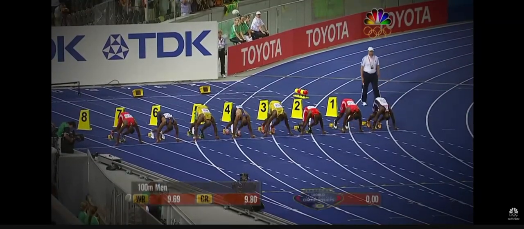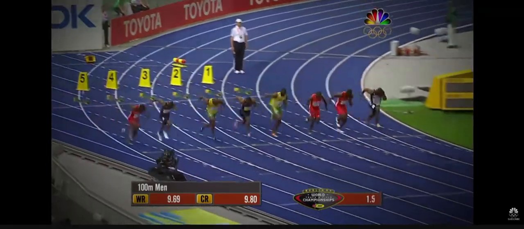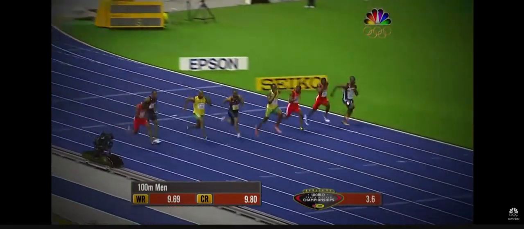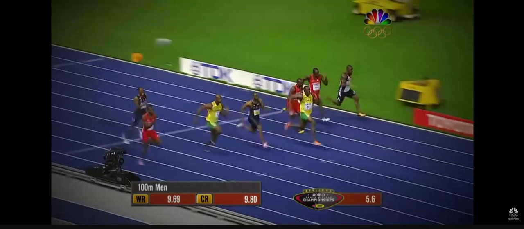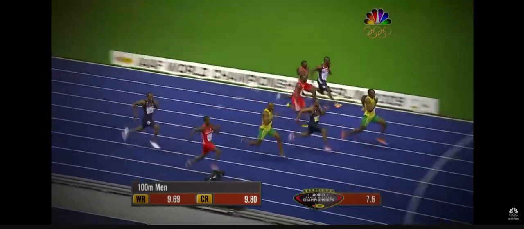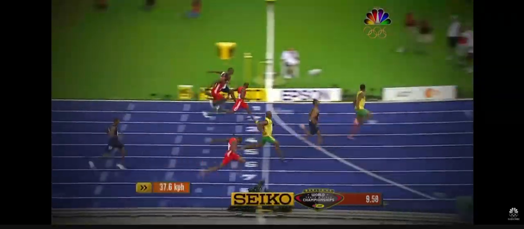Set. There's the start, and Bolt got a good one, and Gay's right with him, and so's Asafa Powell. Bailey's there too, but here's Bolt. Bolt charging to the front. Gay's coming, but can't catch him. Usain Bolt, look at the time, 9.58, world record.